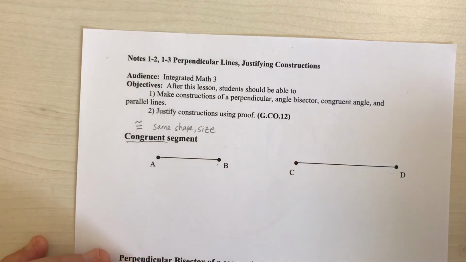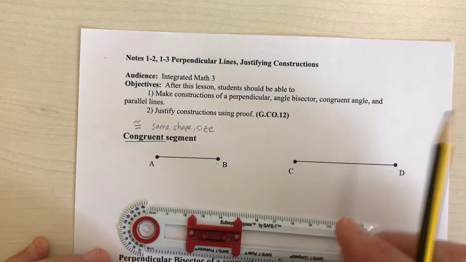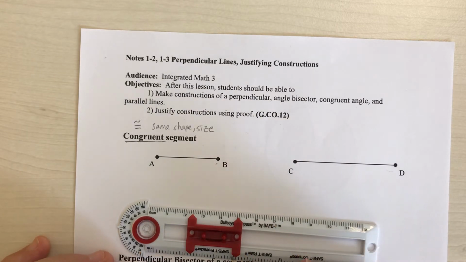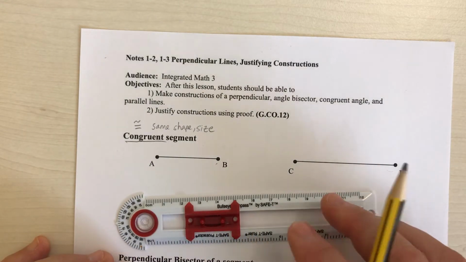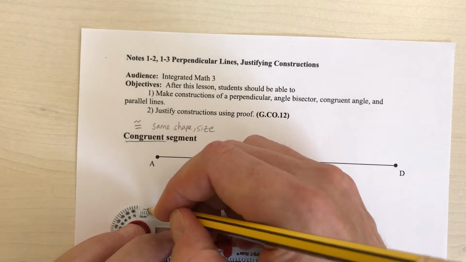Now, the other thing about this is that normally I like to use pen to do this, but the pencil is a little bit thicker, which I actually like a little bit more when I'm doing this. So to construct this segment, what I'm going to do is I'm going to draw a ray.